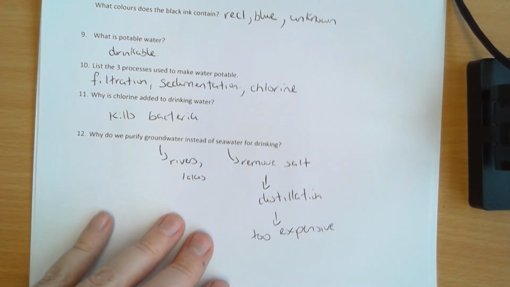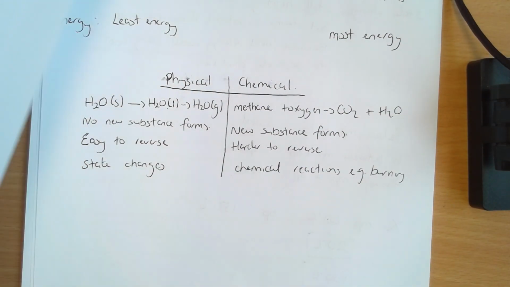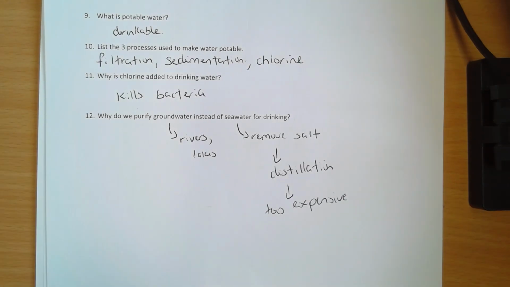Right, again, we're going to do loads of exam questions on this topic in the lesson, but also make sure you are doing your carousel quiz.